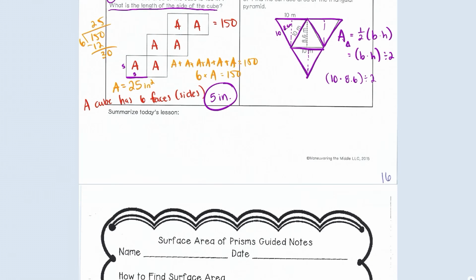I know that 8.6 times 10 is equal to 86. 86 divided by 2 gives me 43. And I'm in, whoops, not square inches, but square meters. Okay, let me ask you this. Is this 43 square meters the area of one triangle or the area of all the triangles? What do you think? Hopefully you remembered that this is the area of only one of the triangles.